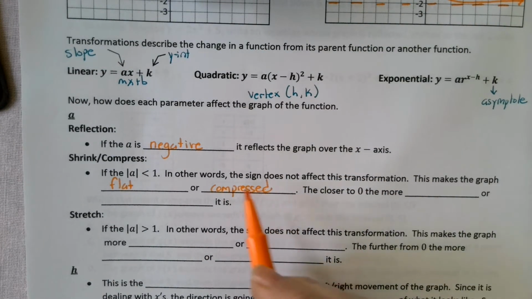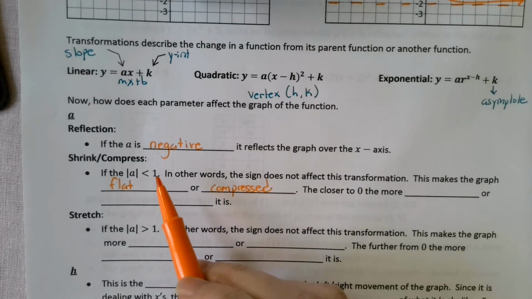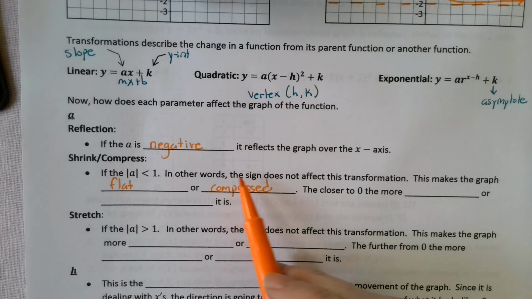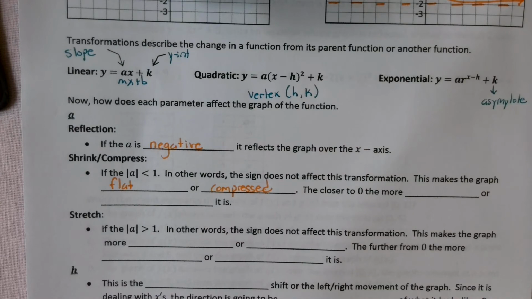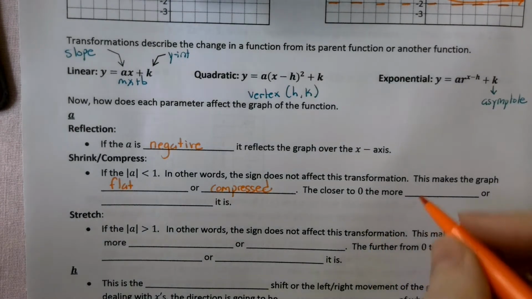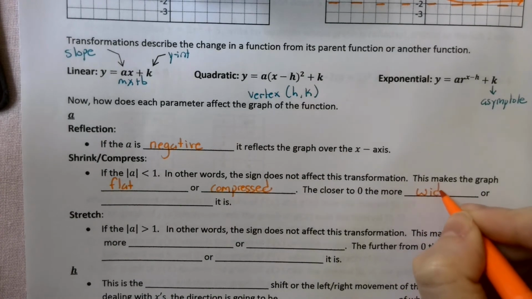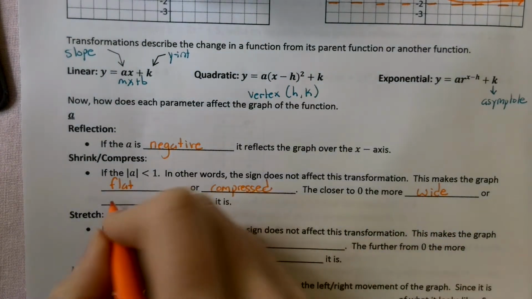The way that I think about this is when A is less than 1, it's compressed. I like to think of it like a ball of Play-Doh. When it's in a ball and then you flatten it, you just press on it, it gets really, really flat, okay? So the closer to 0, the more wide or compressed it is.